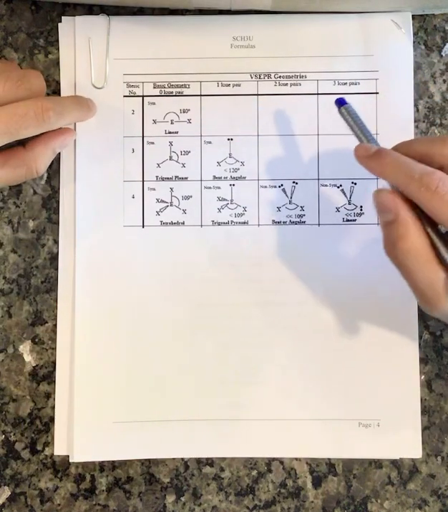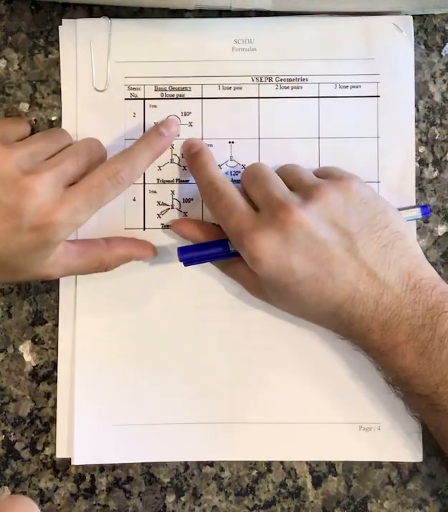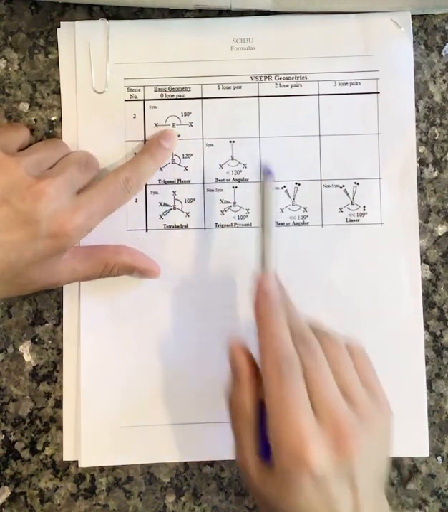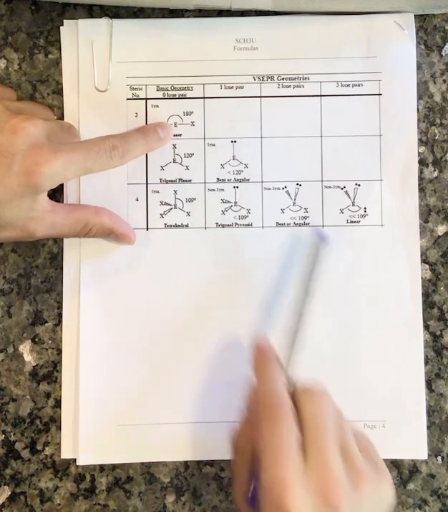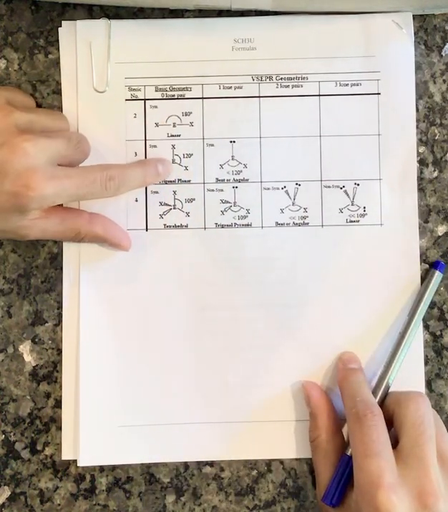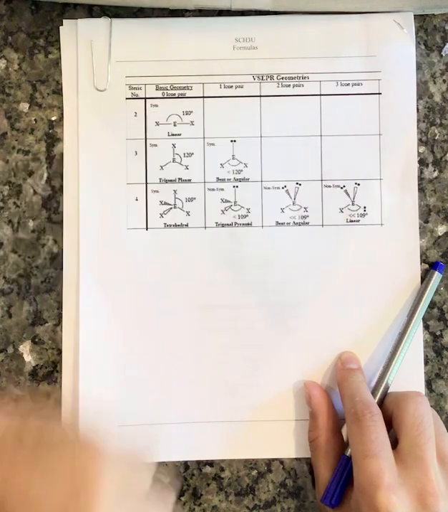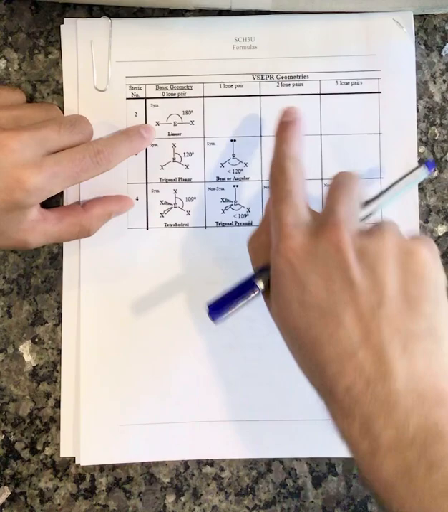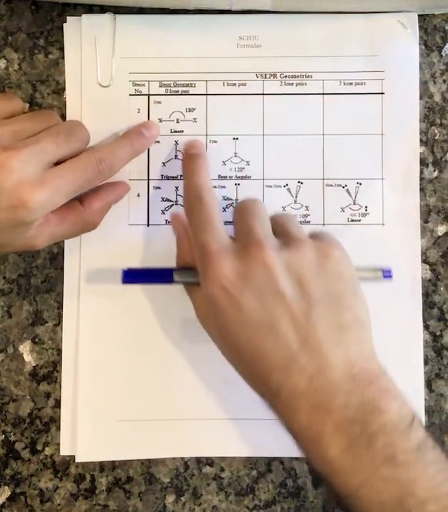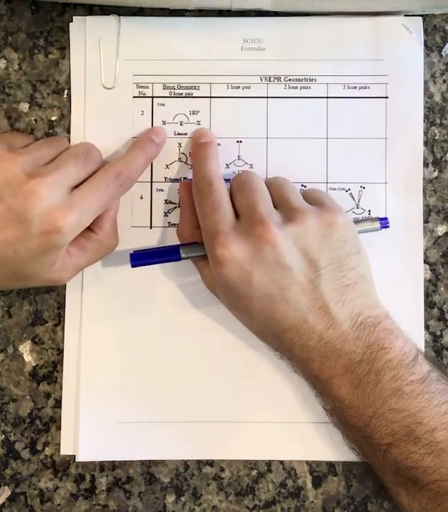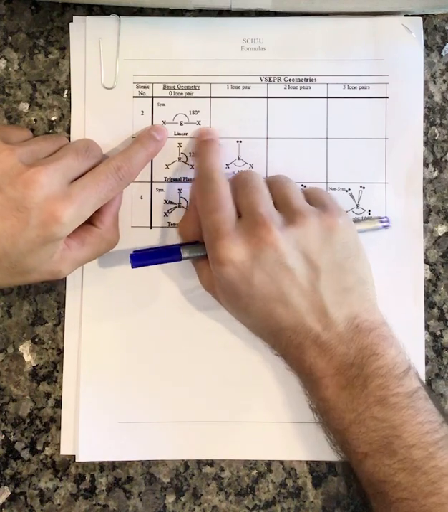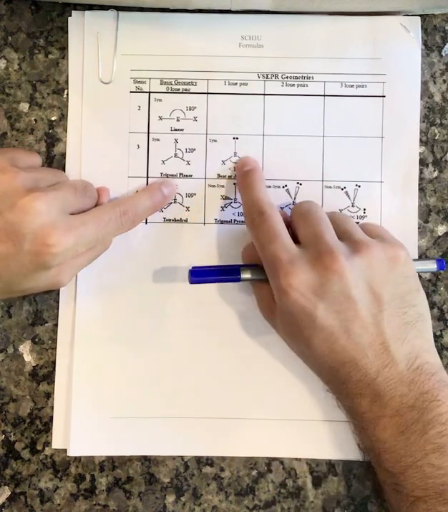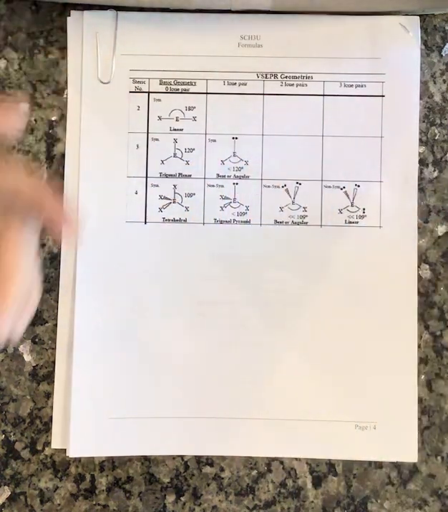Now, you'll see a couple of things. Take a look at this one here. In all the drawings, you'll have a central atom, denoted with an E in these drawings. So this one has a central atom all throughout. Then you'll see that you have X's on the outside. Those are the atoms on the outer perimeter. So this one has one central atom and two atoms on the outside. This one has one central atom and three, one central atom and four, one central atom and two, and so forth.